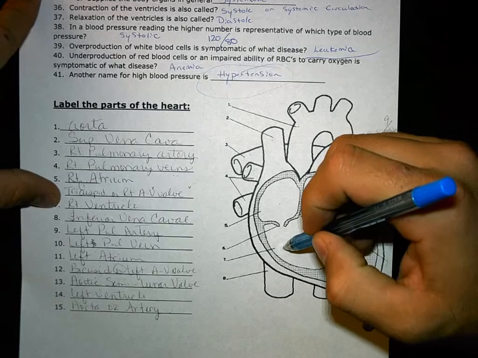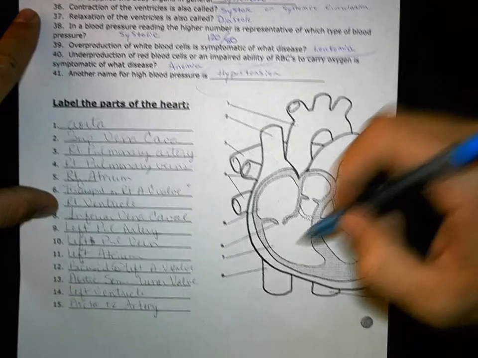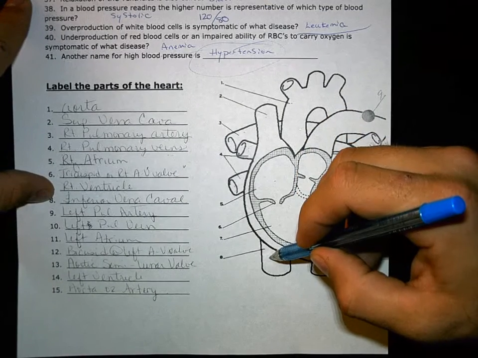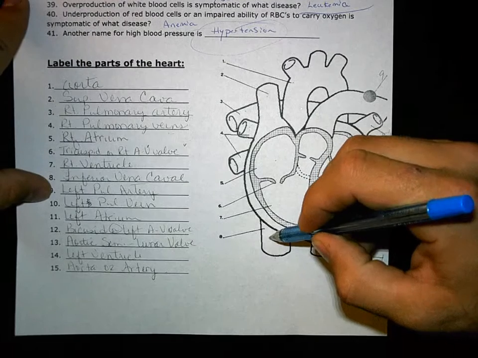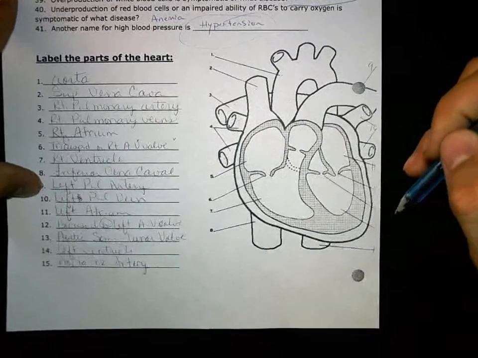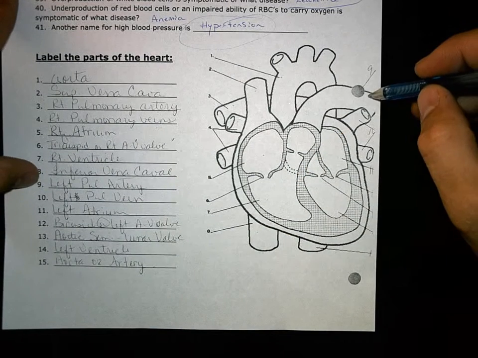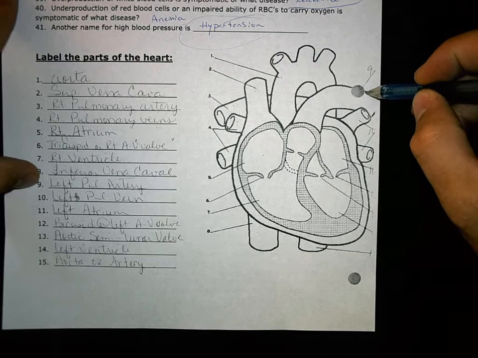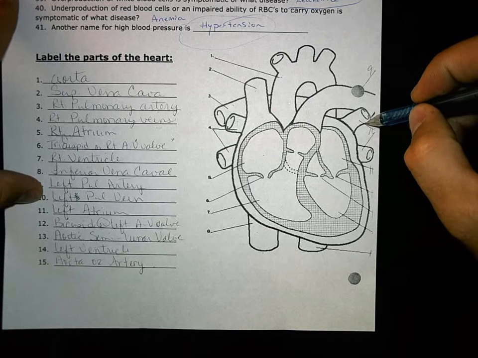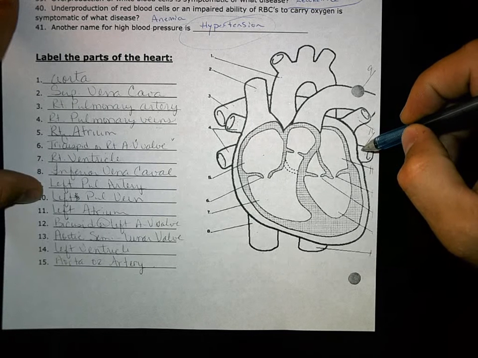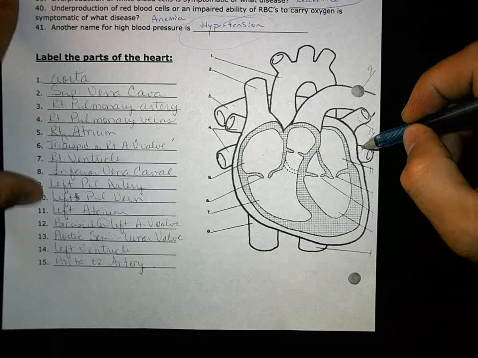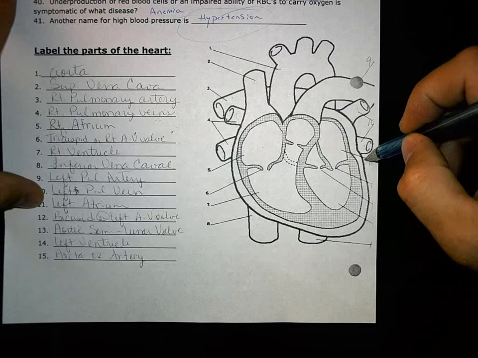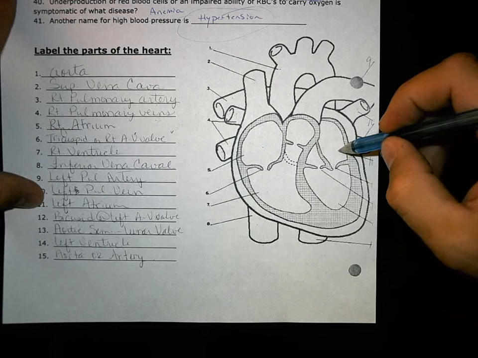And then you've got the right ventricle itself. And then 8, you have the what? Inferior vena cava. This diagram, by the way, is exactly on the test, FYI. Number 9 is going to be your left pulmonary artery. Number 10, you've got right here and here, that is going to be your left pulmonary veins. And then right here at 11, you're going to have your left atrium.